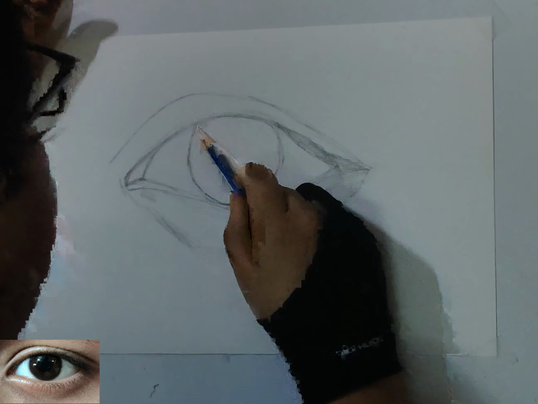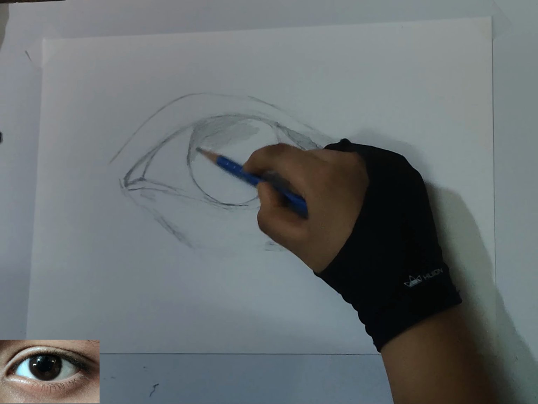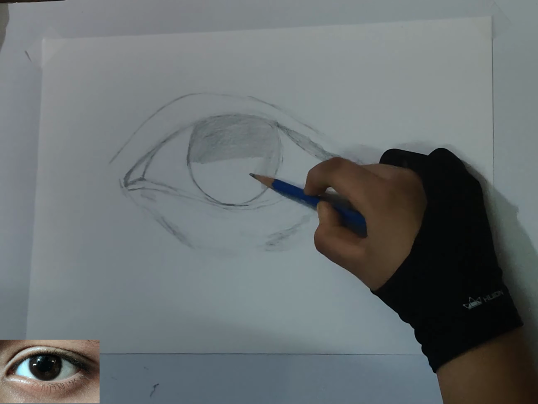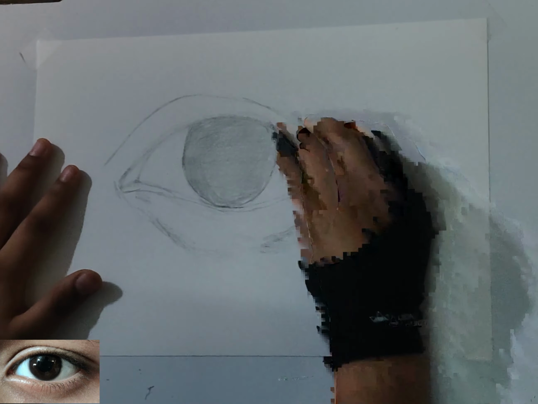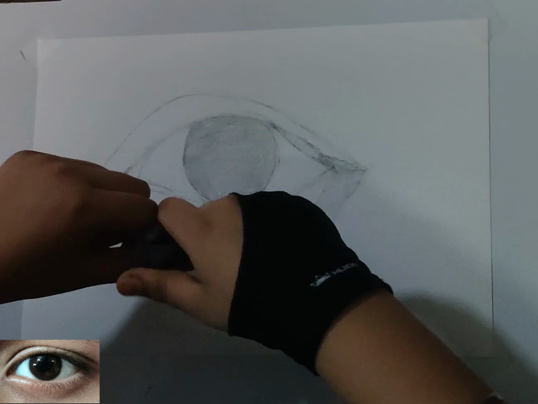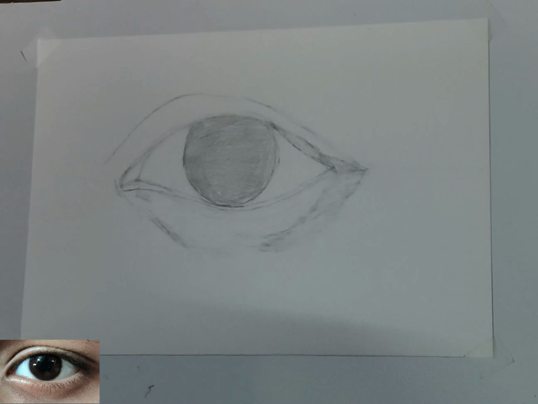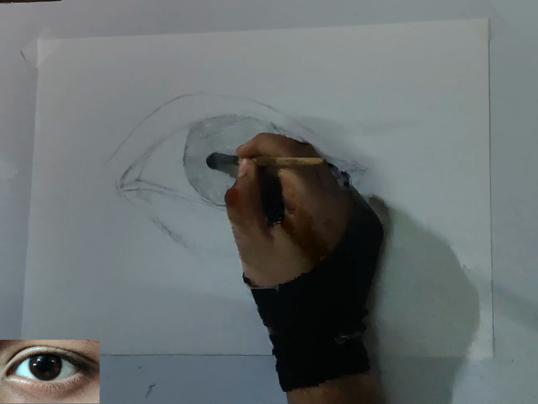So here I am just shading one value for the darks, and it's a very light value. I'm not shading any value for the light, so I'm just shading one value for the darks, and I am going to blend that value for the darks.